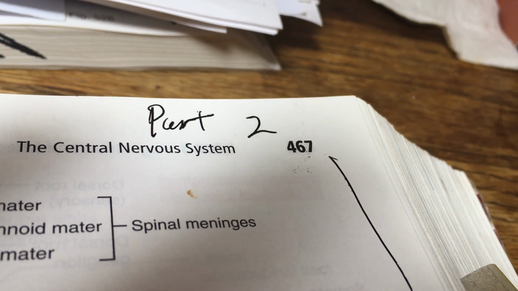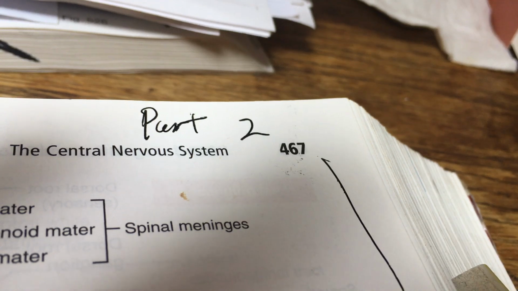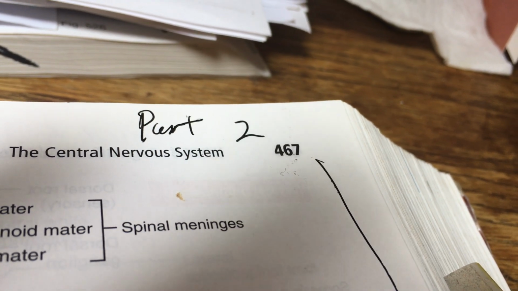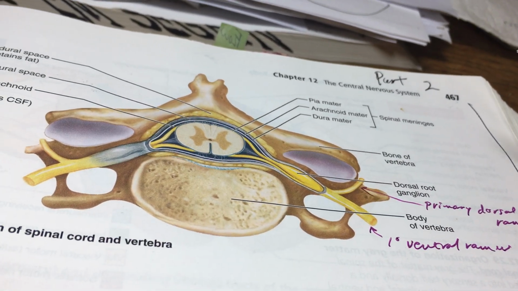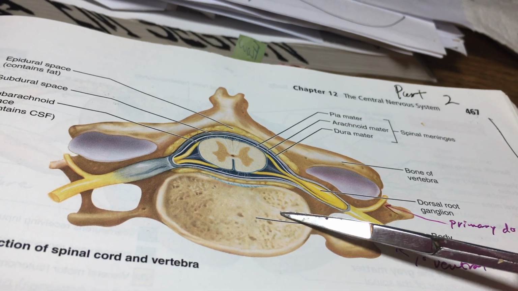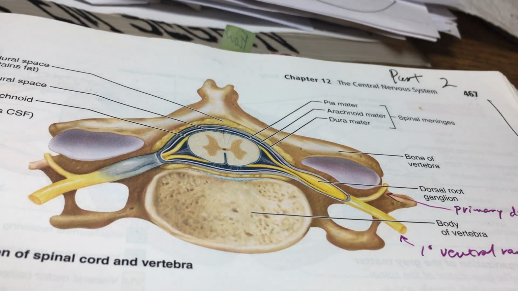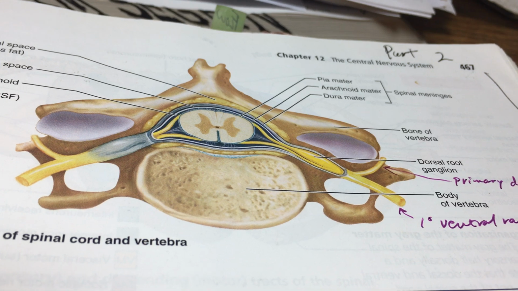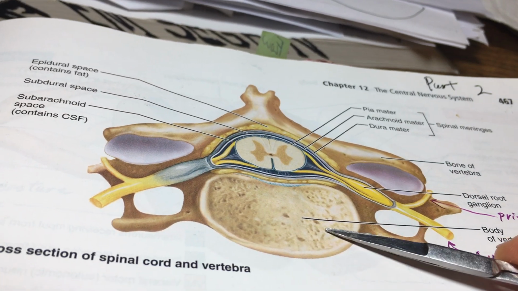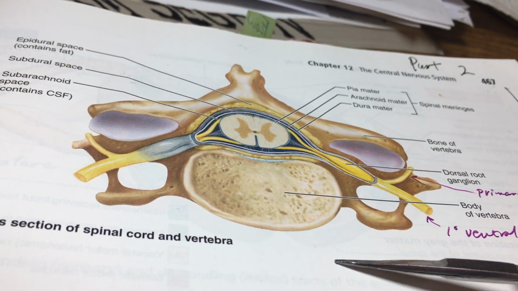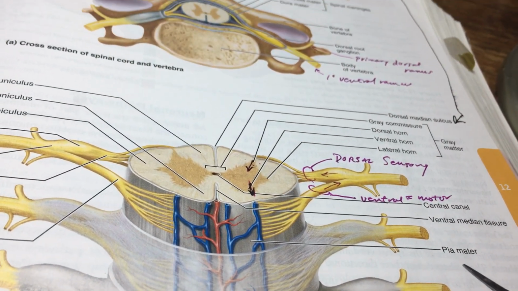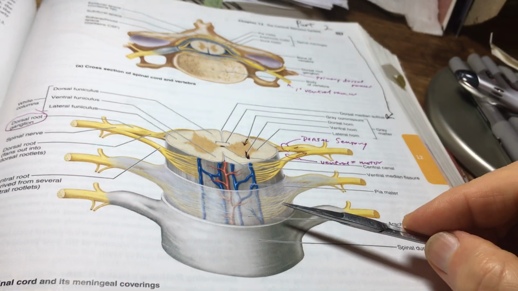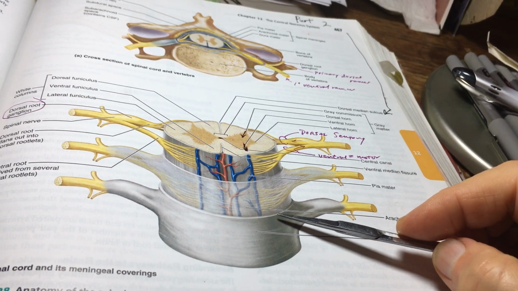Here we go. It's part 2 now of the spinal cord of the central nervous system, page 467. We just did this picture, as you recall, in which we actually have a model that looks like this in the laboratory that normally I would be handing out per table. So here's an enlargement of some aspects. Let's pull back a little bit and take a look.